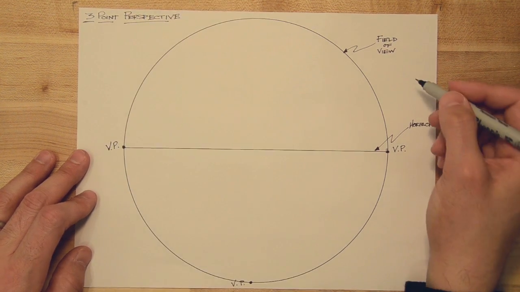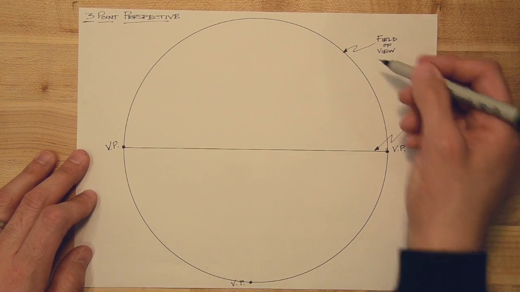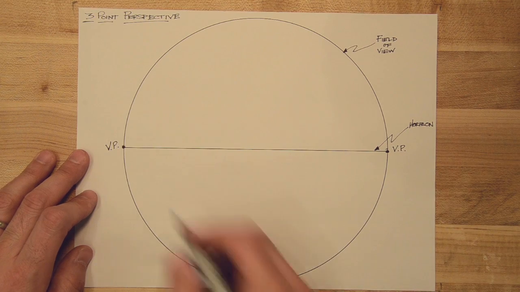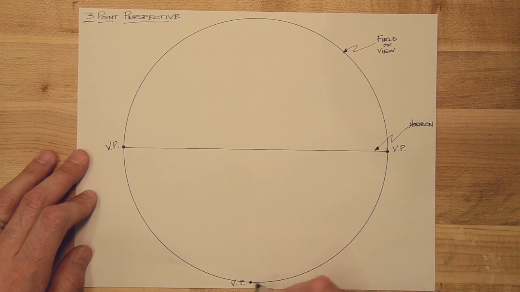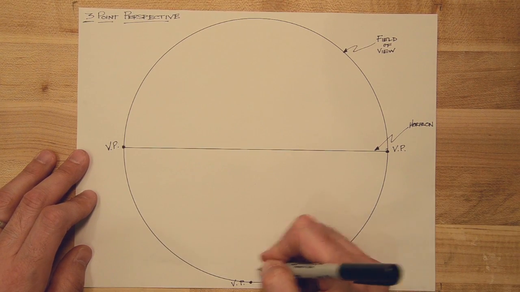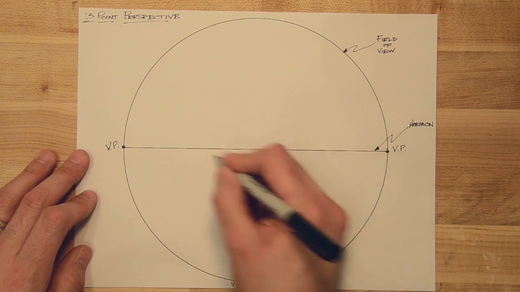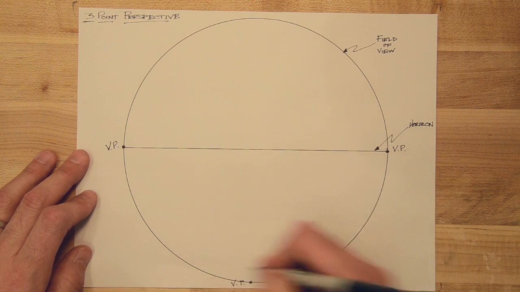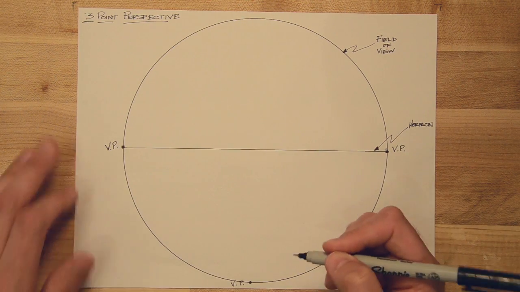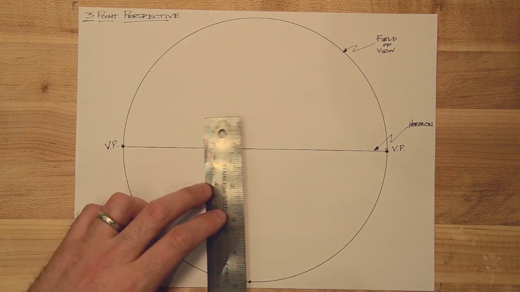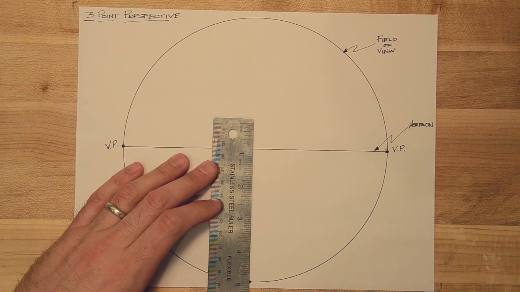3-point perspective is a little bit more unusual than 1 or 2-point perspective. So in this case, we actually have 3 different vanishing points. So like the previous 2 examples, we have the round field of view and the horizon line, but now we have 3 vanishing points, and hence the name 3-point perspective.